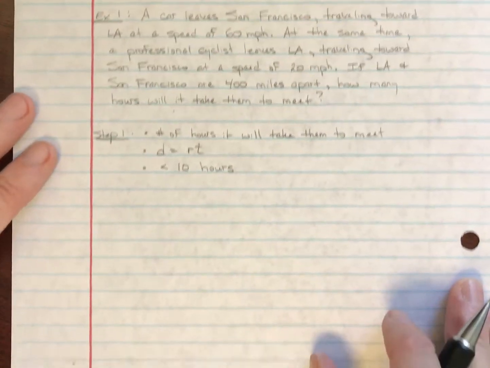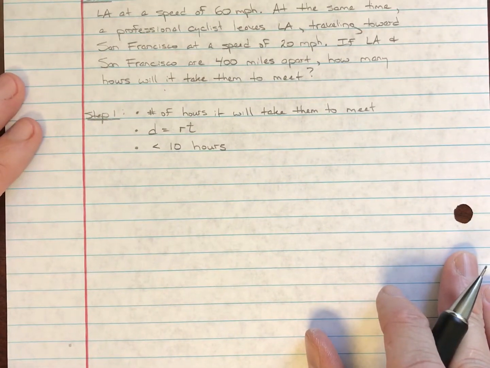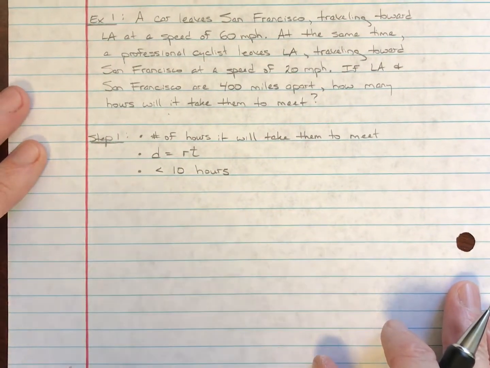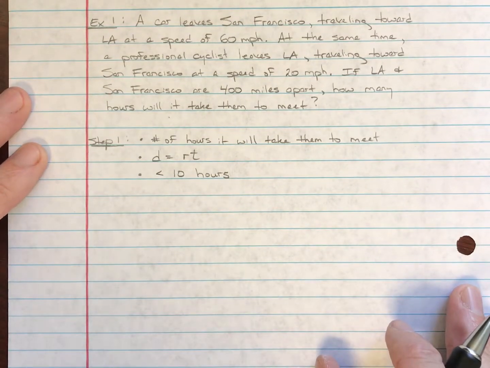Step 2, can you draw a picture? Not particularly helpful in distance equals rate times time problems, so I'm going to move on a little bit.